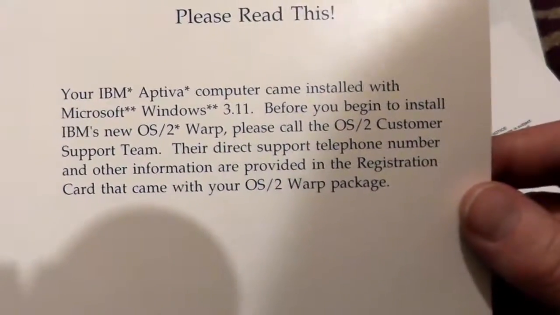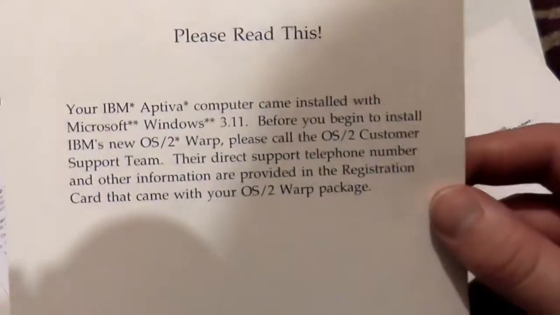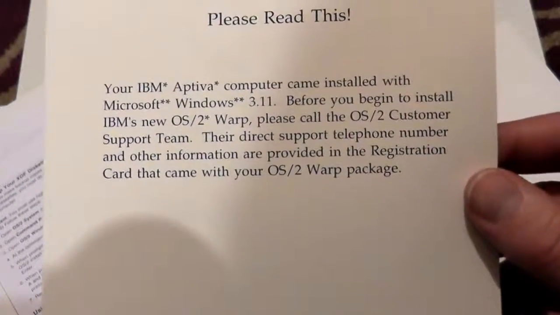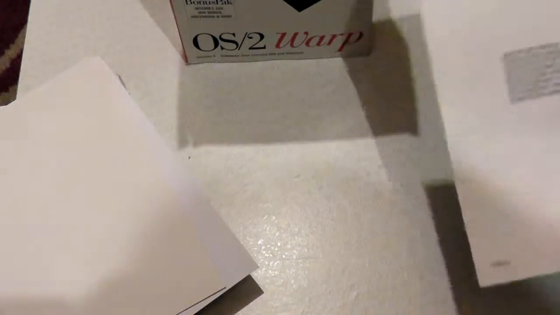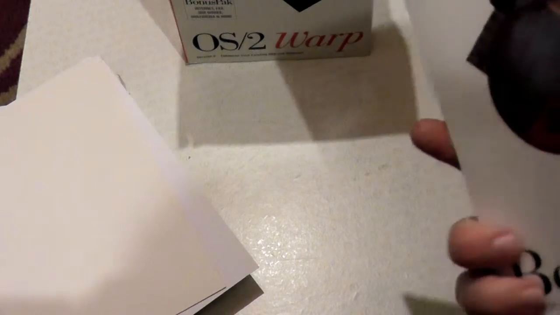Before you begin to install IBM's new OS2, please call the OS2 customer support team. Oh wow, so you've got an IBM PC, you've got an IBM software. We're going to help you install it, because we're ace. Why did IBM stop doing personal computers? Oh, and there's more here. Oh, another BonusPak.